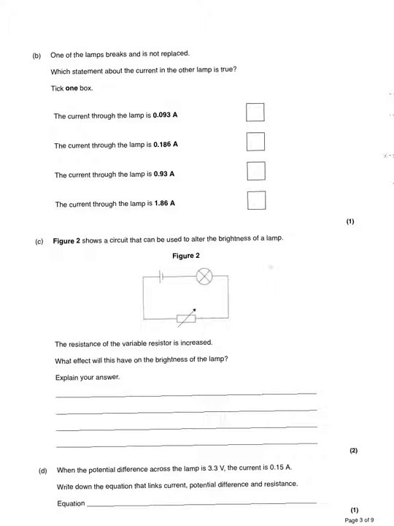So the next question tells us that one lamp breaks and is not replaced. So that tells us that the circuit would be broken itself, and initially we had 0.186 amps of current going through both of them. They now both don't need that. So current is shared, and because of that, the one remaining bulb doesn't need 0.186.